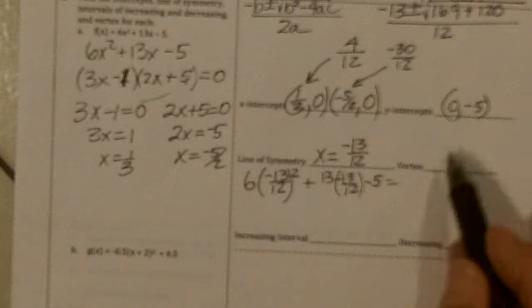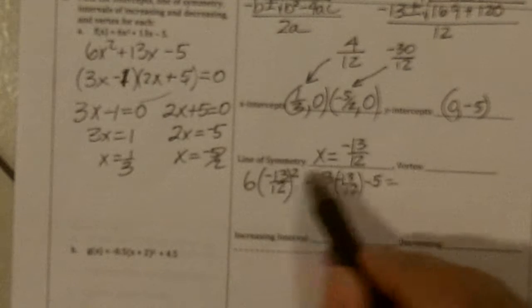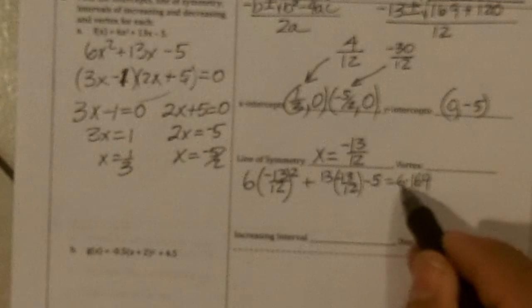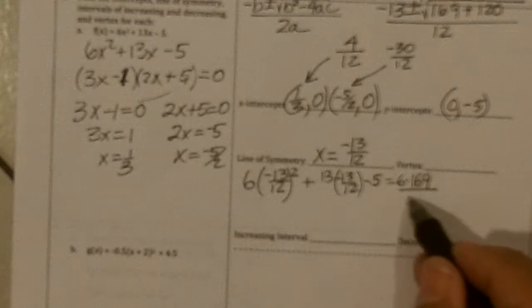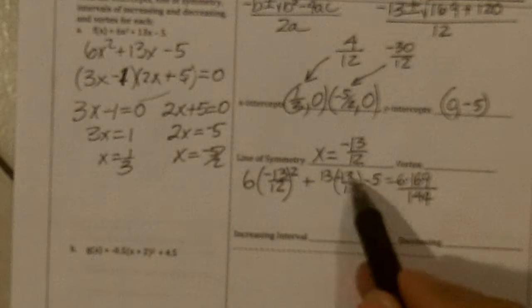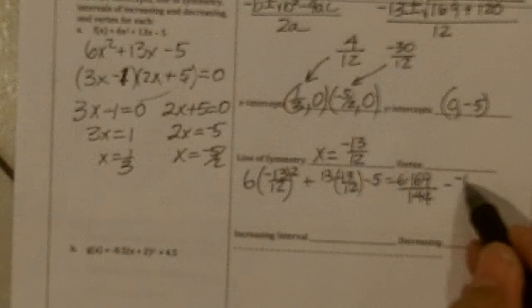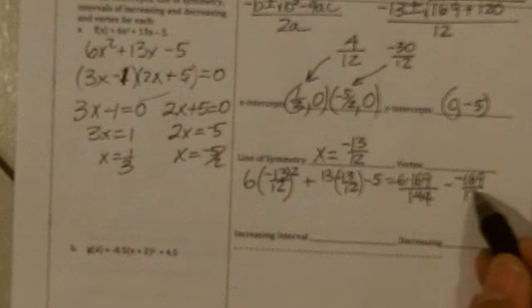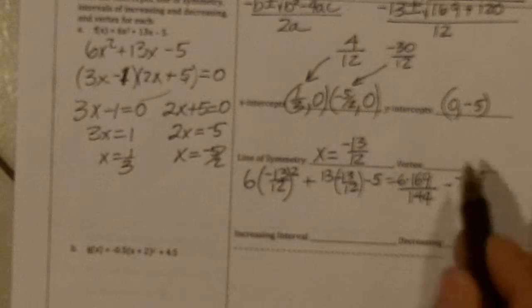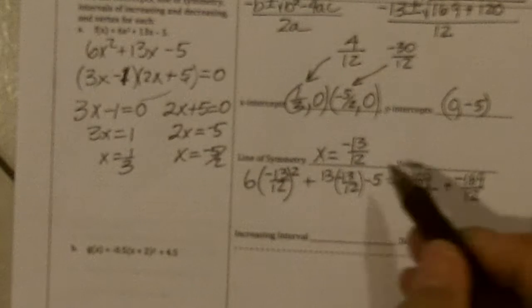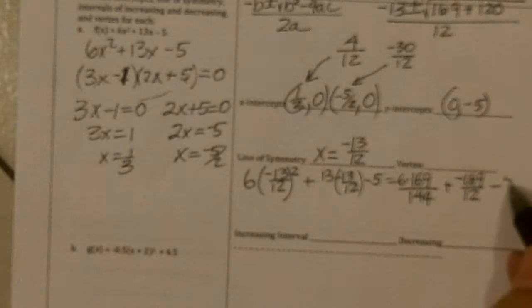So 13 squared, a negative 13 times negative 13 is positive 169, times the 6 over 12 times 12 is 144. And then we're going to have minus 169 over 12. I've got too many minuses. And then minus 5.